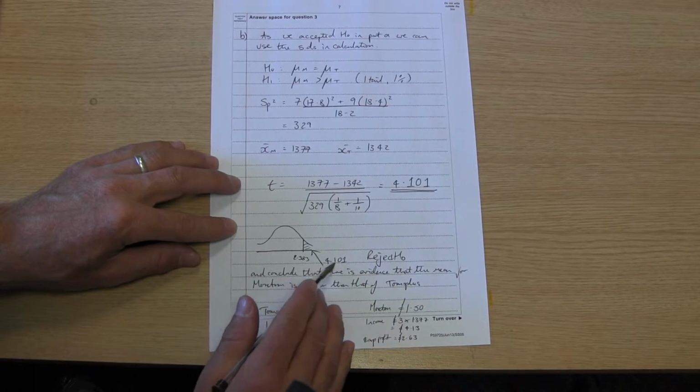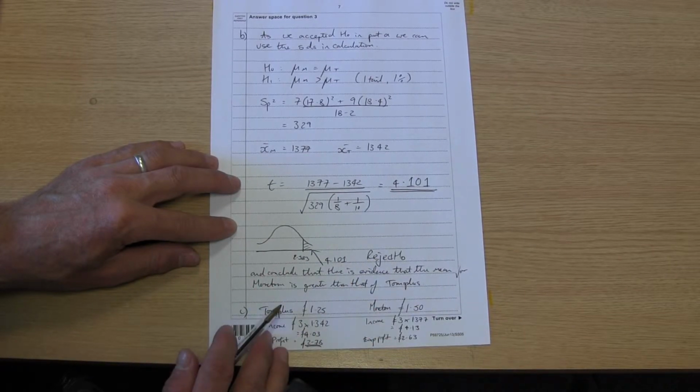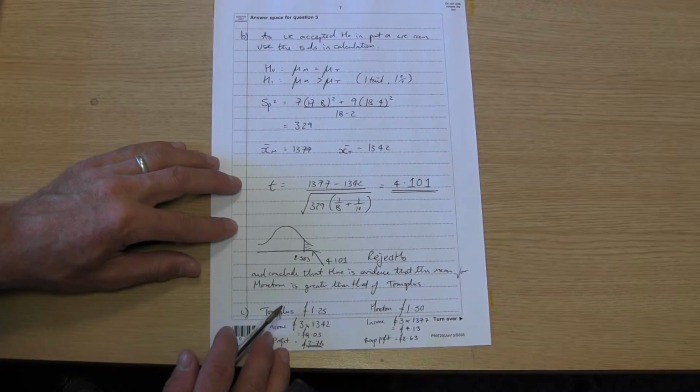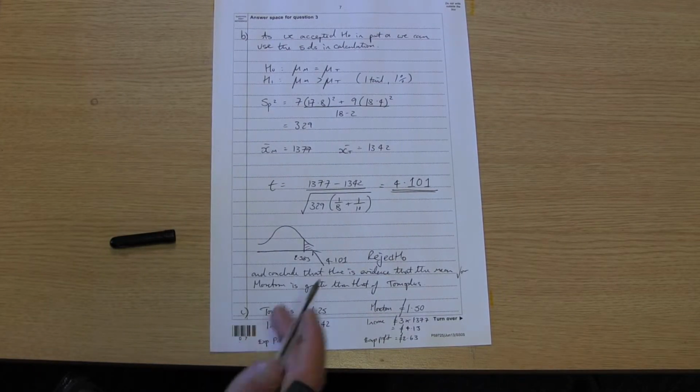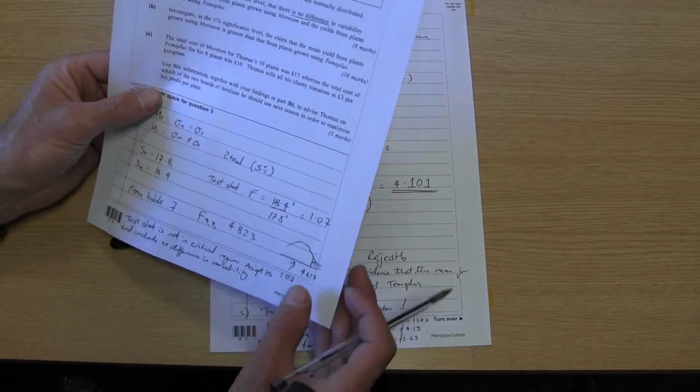On that basis, 4.101 lies in the critical region, and I subsequently reject H0 and conclude that there is evidence that the mean for Mortom is greater than that of Tom's Plus. And that, in accumulation there, would be worth 10 marks.